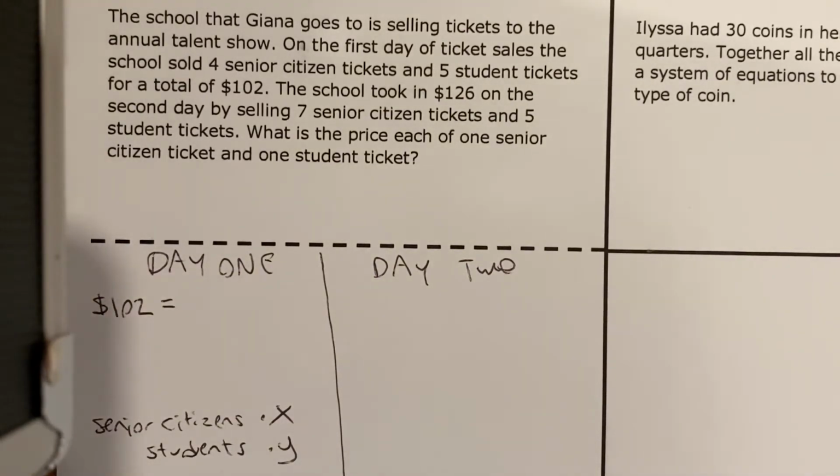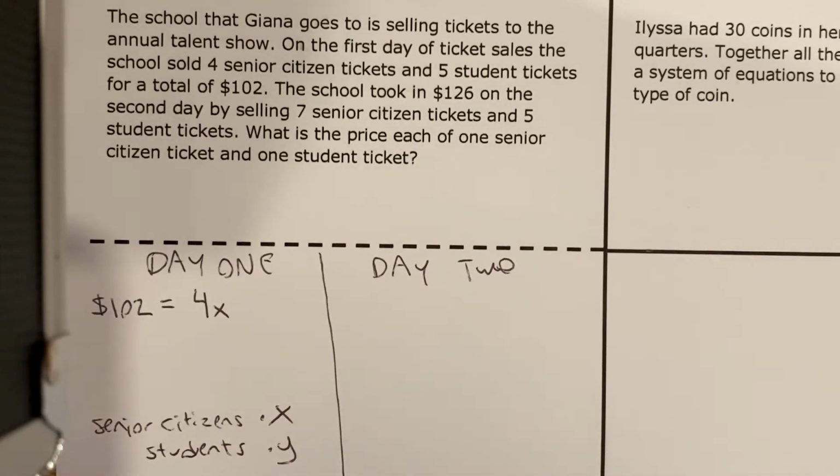So the number of senior citizen tickets is 4. So 4 times the cost, which would be X. And I know there's 5 student tickets. The cost of student tickets is Y. And I know I can multiply that by 5. I don't know what the cost is, so that's why I replaced it with X and Y. So the variables X and Y are the cost for each. The cost of the senior citizens is X and the cost of the students is Y. We have to use these same exact variables in the same way for the second equation we write.